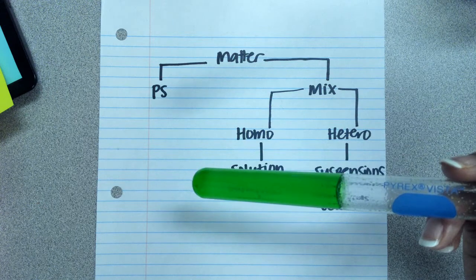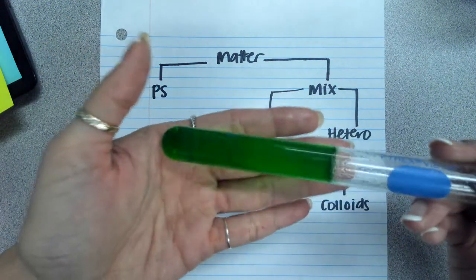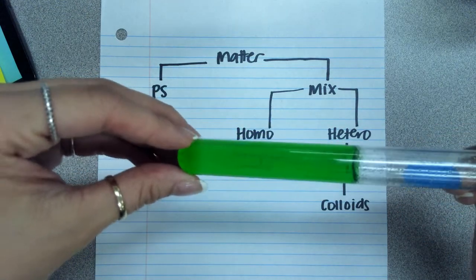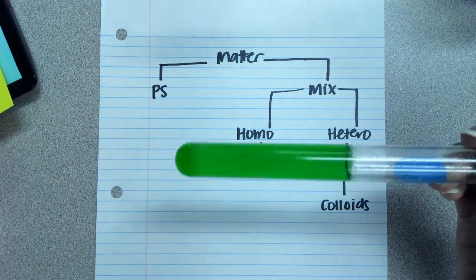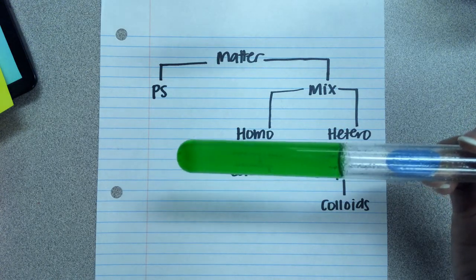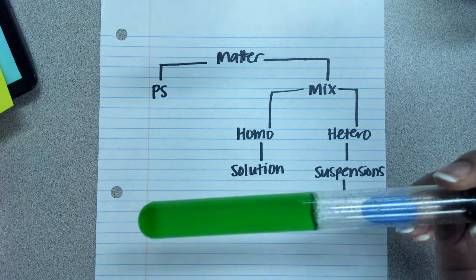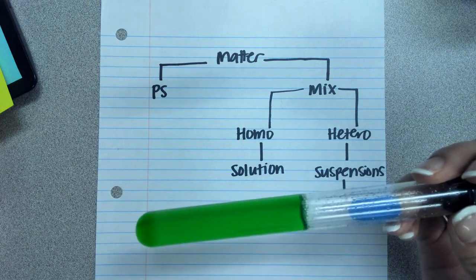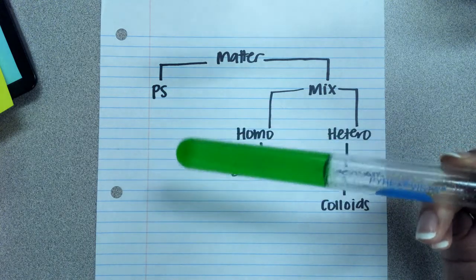With colloids, they do not separate over time. So if I keep this test tube for the next week or month or however much longer, it won't eventually separate. They'll still look just like this. And these particles are visible if we look under a microscope, but to the naked eye, they appear as if it's homogeneous. And so when we think of a colloid, again, colloids are cloudy, but overall they look uniform and they look homogeneous. However, they are heterogeneous mixtures.